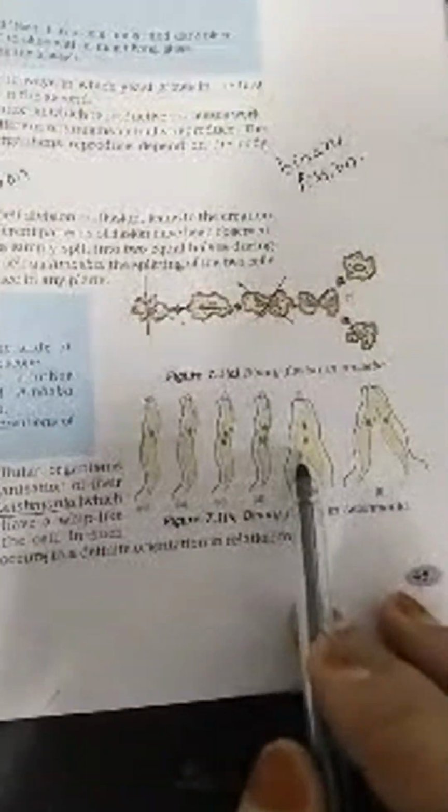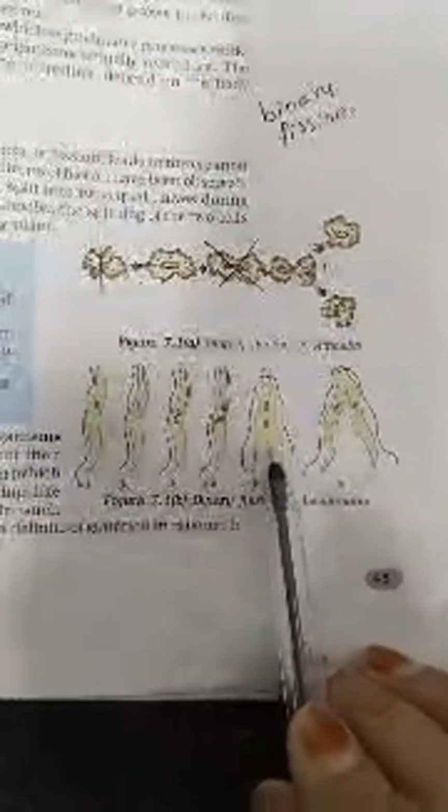It is one of the organisms that is going to cause this disease, Kala Azar, which have a whip-like structure at one end of the cell. In such organisms, binary fission occurs in a definite orientation in relation to this structure. See, we can say Leishmania is like this, and binary fission is going to take place from down to upward section. Firstly, the two flagella are going to form after the body is going to divide in two parts.